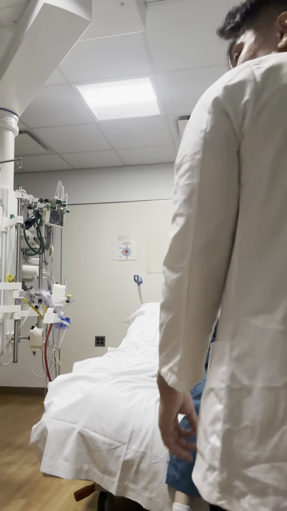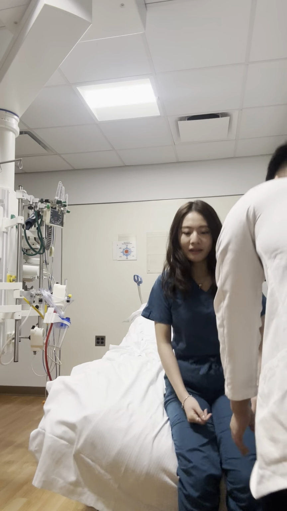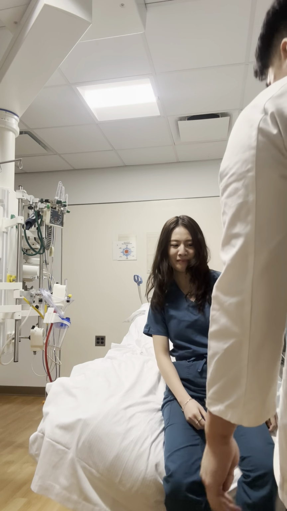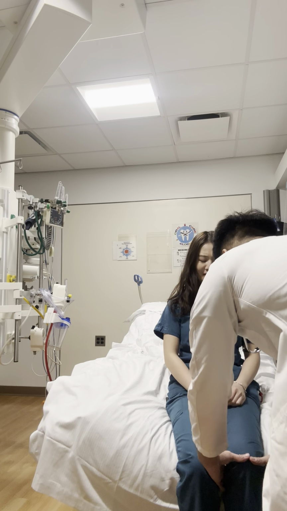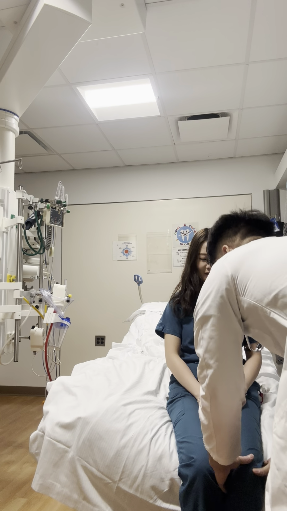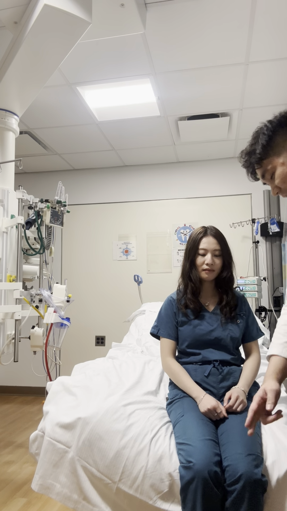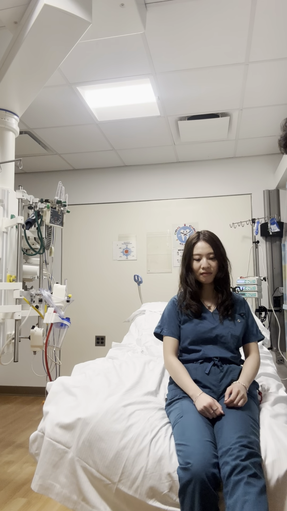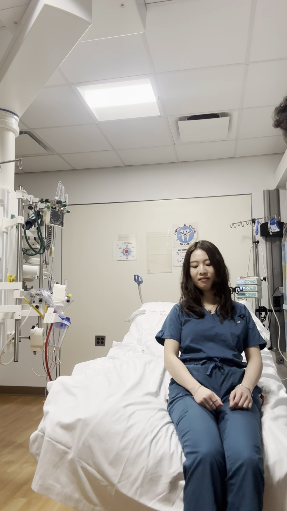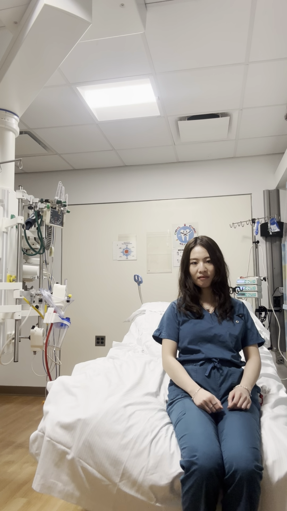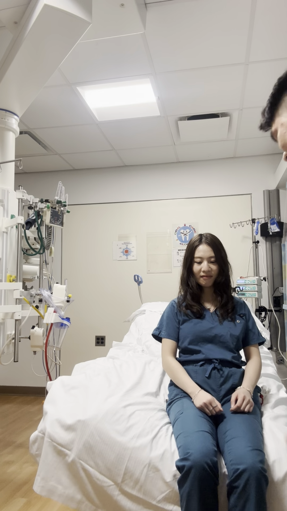Okay, so I'm gonna palpate your knees. Do you feel any tenderness? So no mass, no lesions, no crepitus, any tenderness? No. Okay, so you're just gonna keep your legs straight. And then the other one. It's a good extension, and then you're going to put it all the way back now. Yeah, perfect. So that's good flexion and extension.